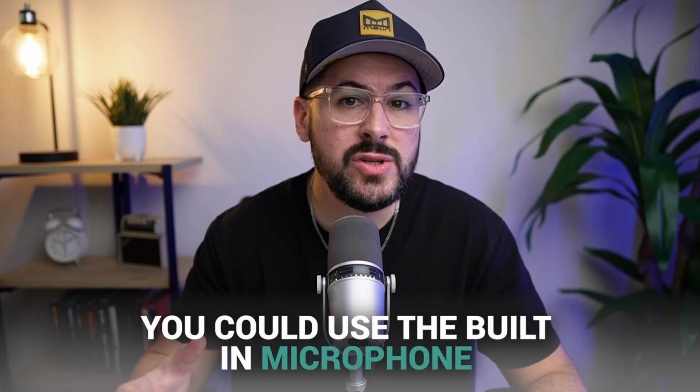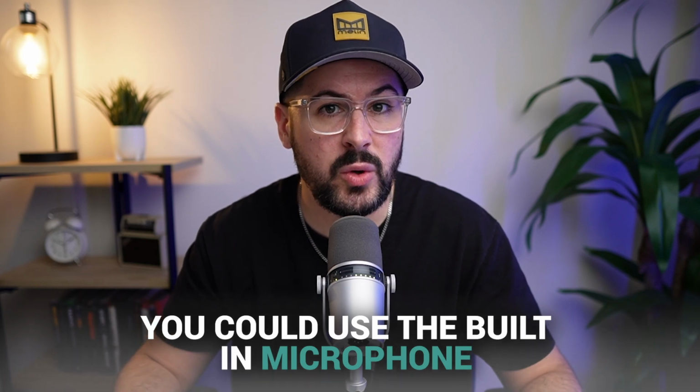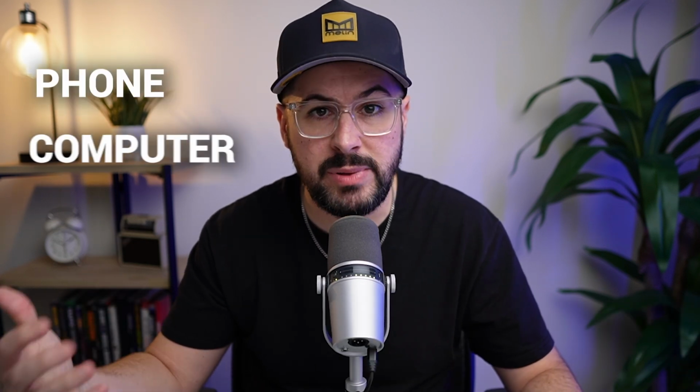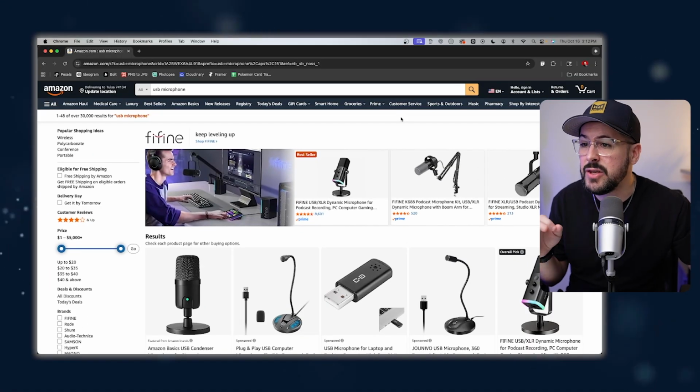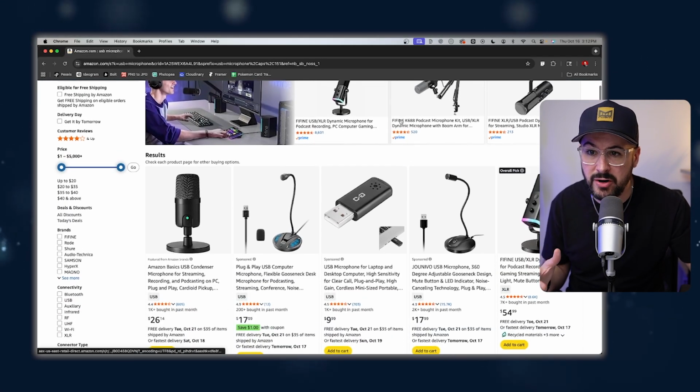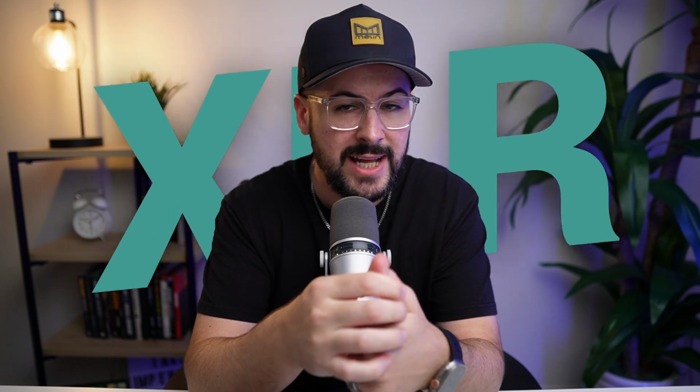Now, you could use the built-in microphone on your phone or your computer, but what I would highly recommend if you want a more professional recording is getting any kind of USB supported microphone for your computer. Now, there are 2 different types of connections that you might see. The first one is called XLR, and you don't want that if you just want a simple setup to record your online course. You want a USB microphone.